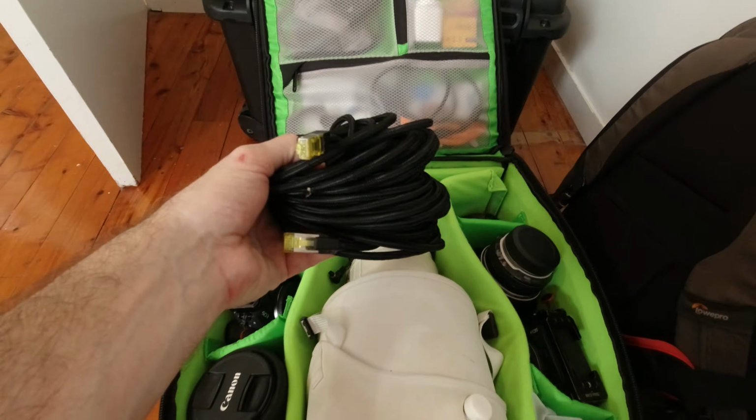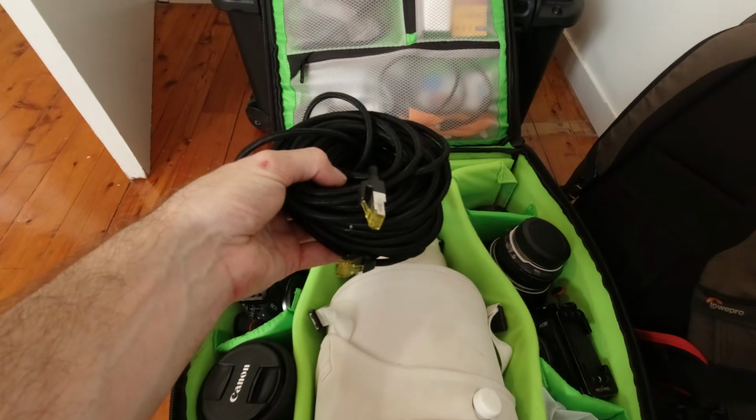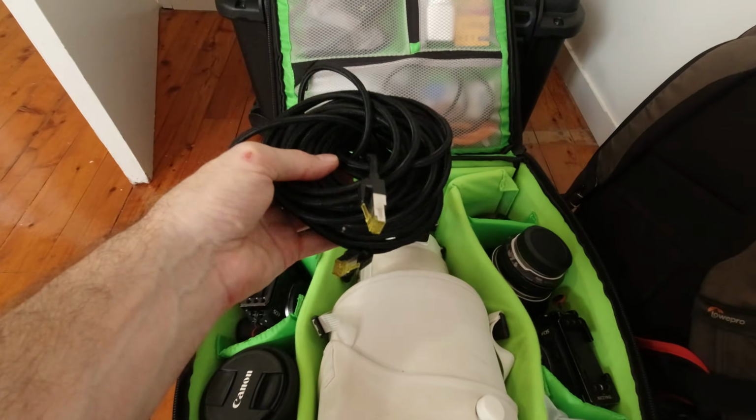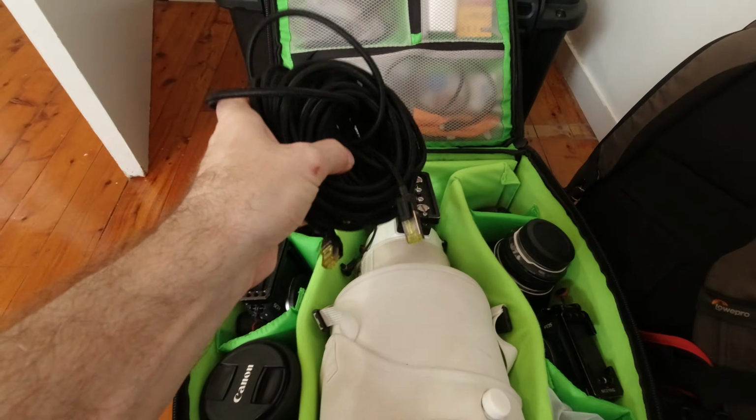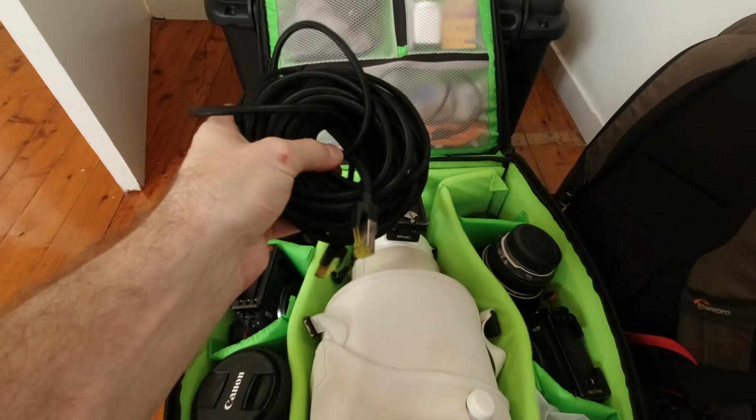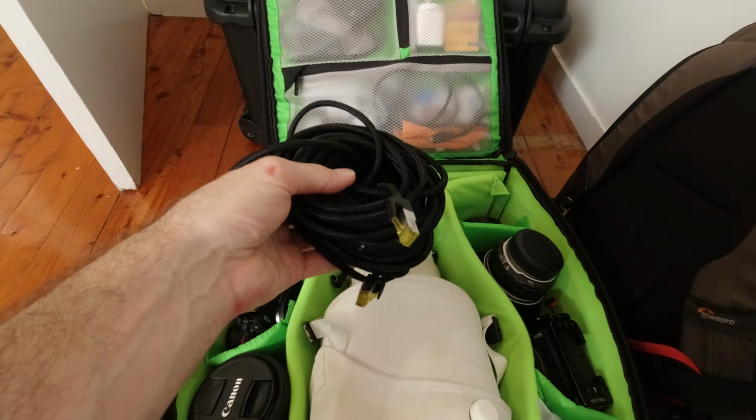So that's pretty handy. And I just have an adapter to the MacBook M1 that accepts Ethernet cables, like an Ethernet port. I think it's an Ethernet to USB-C adapter, and that works really well. Never had any problems with that.